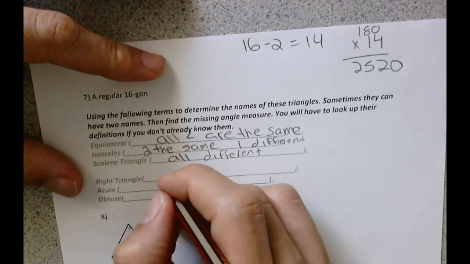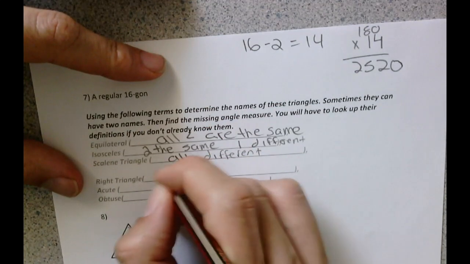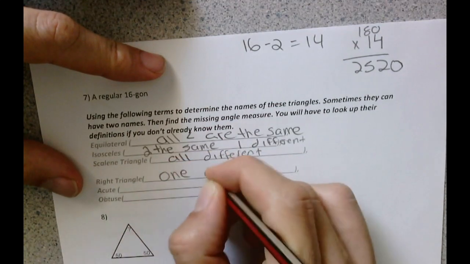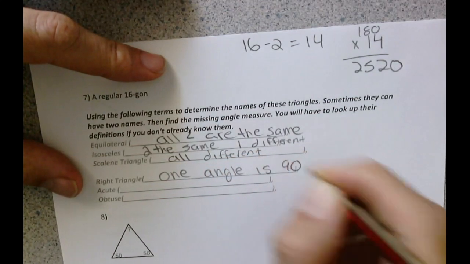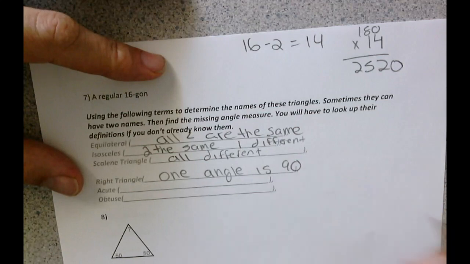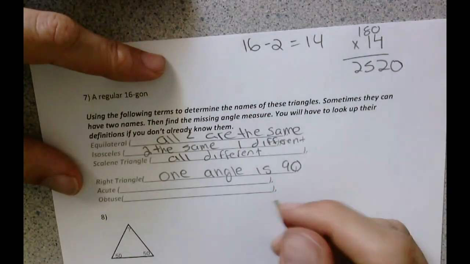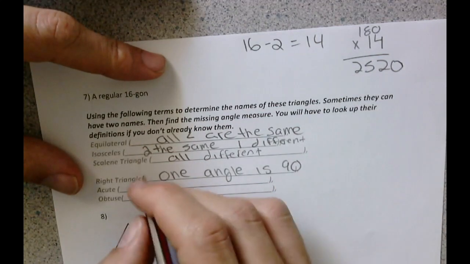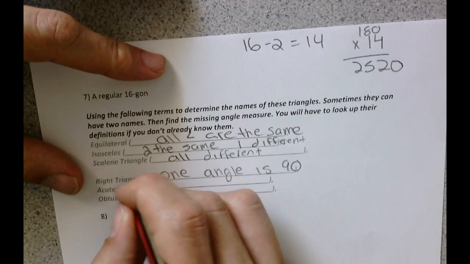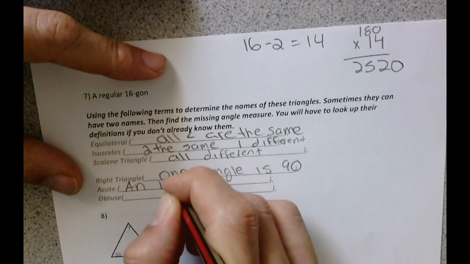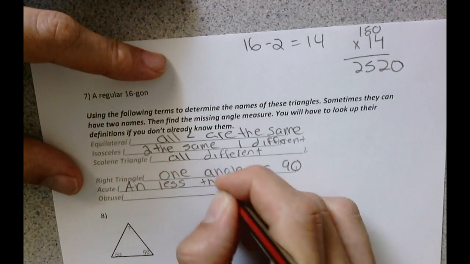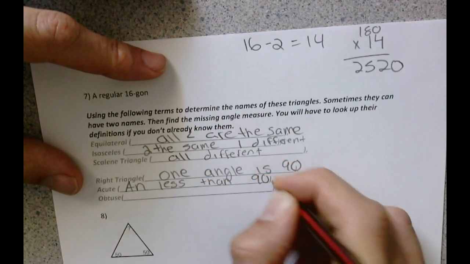Right triangle, a special triangle, is one angle is 90. Couldn't have more than one angle that was 90. It wouldn't add up to 180. Acute is when there is an angle less than 90.